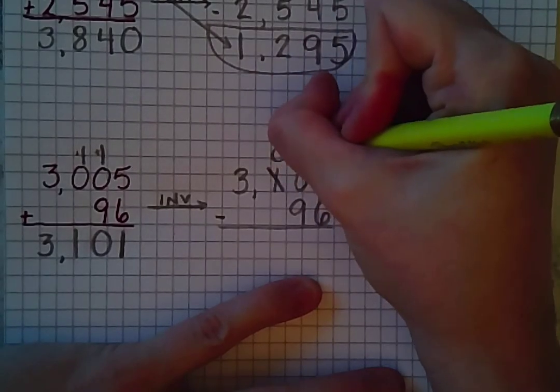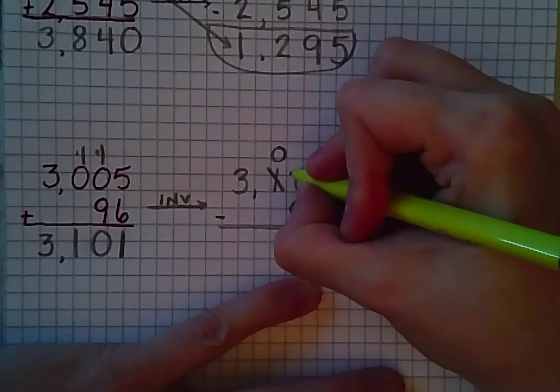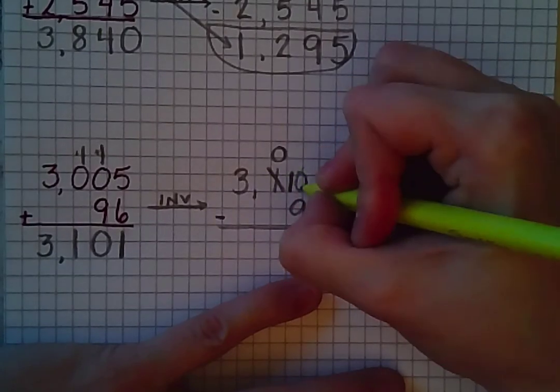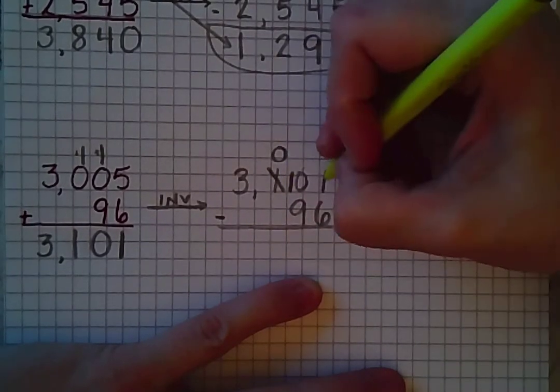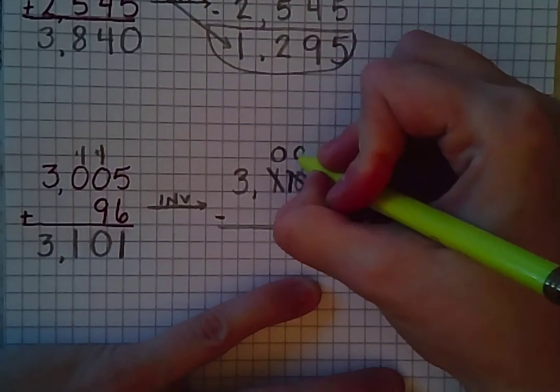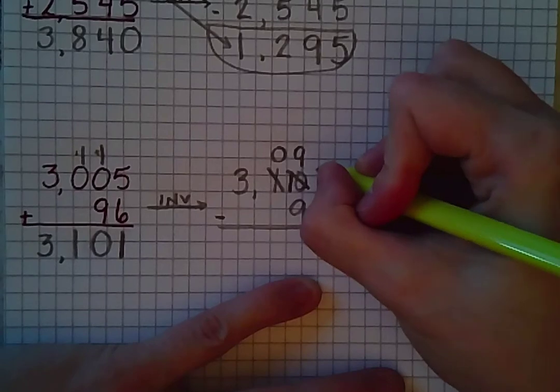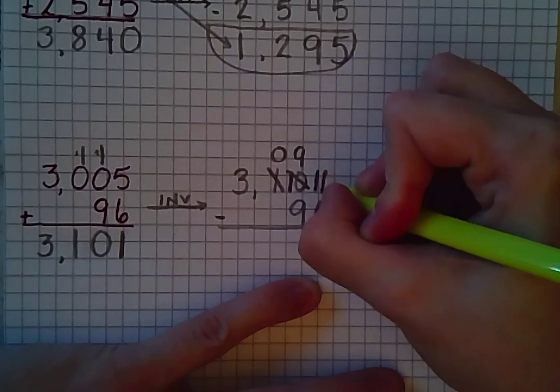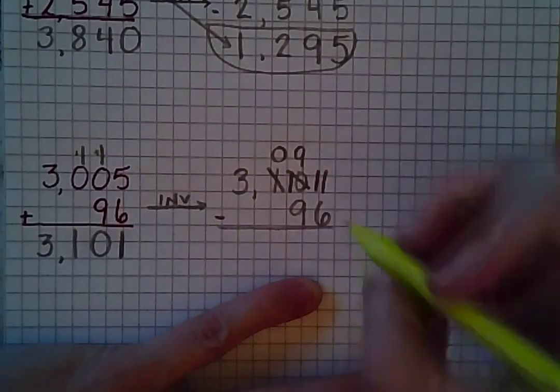It's a 0 now, which makes this one, remember, the one I borrow, I put next to the number. But I still have to borrow for my 1 here, so I'm going to cross it out. That's now a 9, and now I put that 1 right here. I just walked it down, and 11 minus 6 is 5.